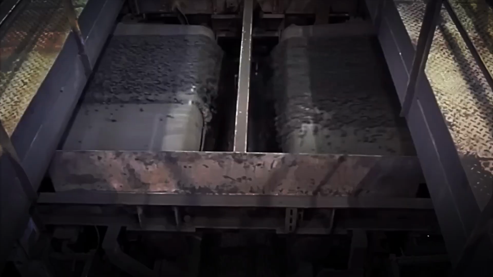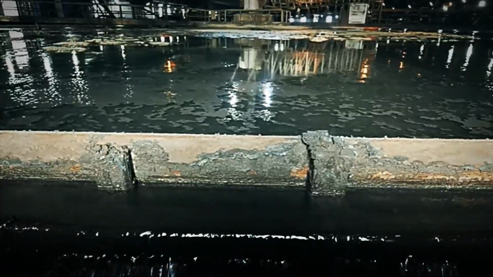The next phase is the concentration of the ore, where the goal is to separate the valuable cassiterite particles from the rest of the worthless material.